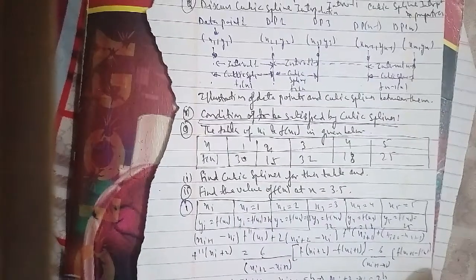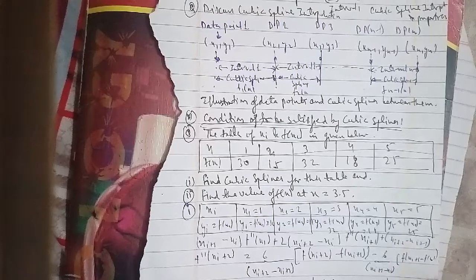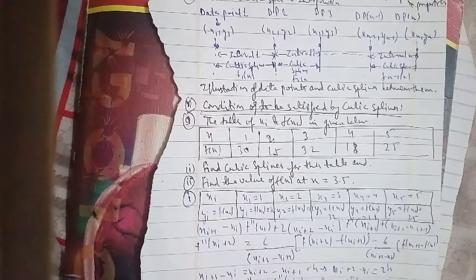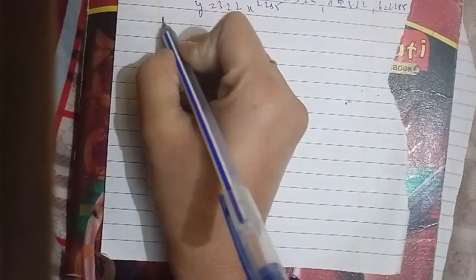The condition is 1 ≤ i ≤ n − 2. This is the simplified equation for equally spaced data points, and for this example i equals 1 to n − 2, which is 5 − 2, equal to 3.